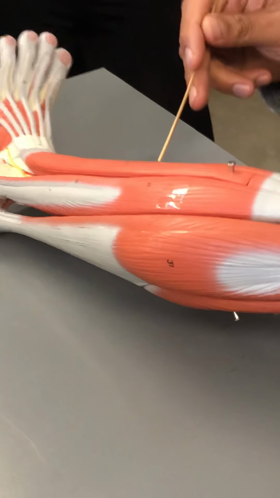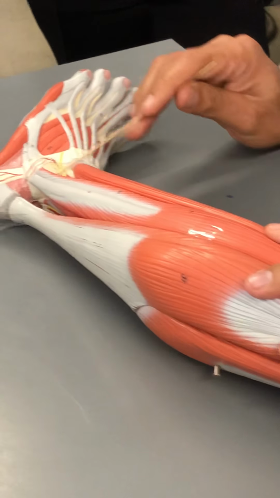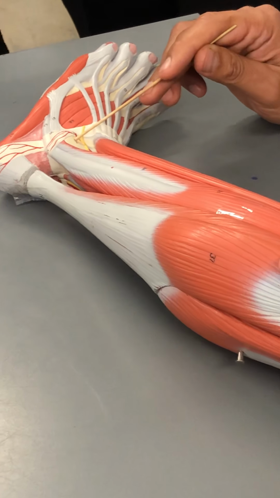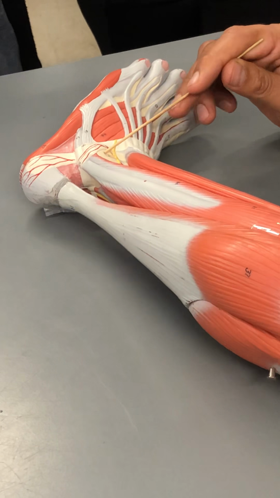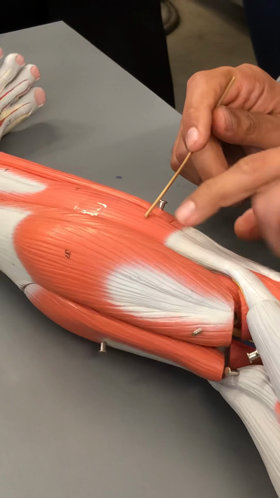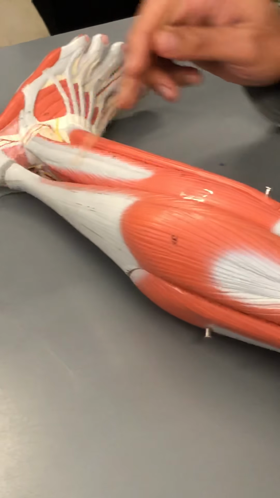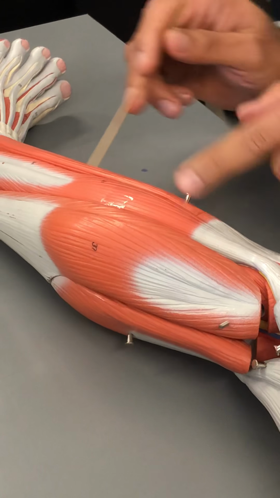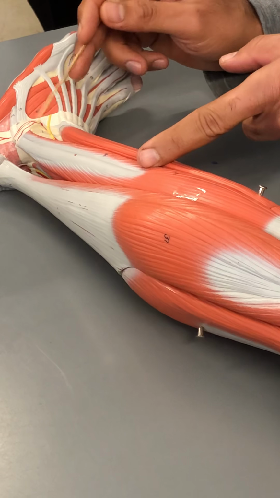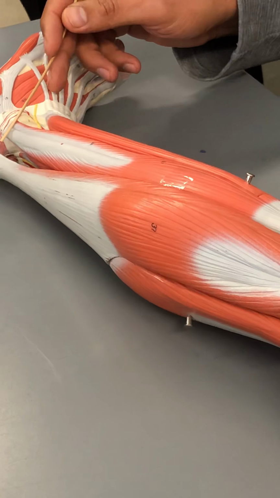Extensor digitorum longus. Come toward the fibula. You see, this bone is the fibula. This part right here is the lateral malleolus. This is fibularis, but there are two of them. Right here, fibularis longus. And then these fibers, you can see slightly, they're going in a different direction: fibularis brevis. Brevis means short, longus means long.